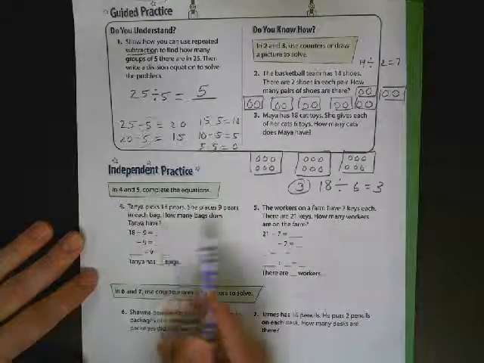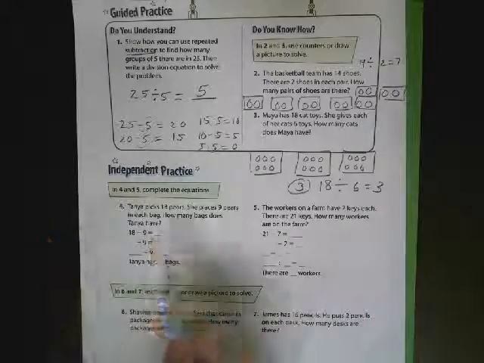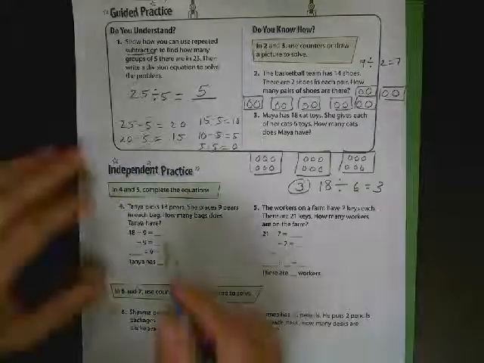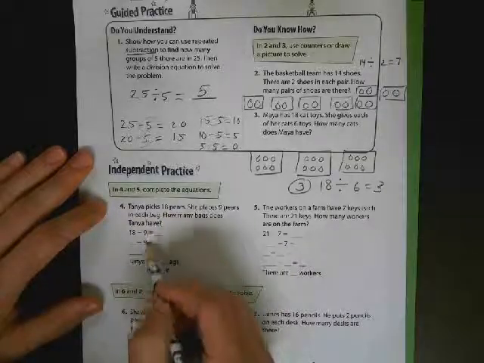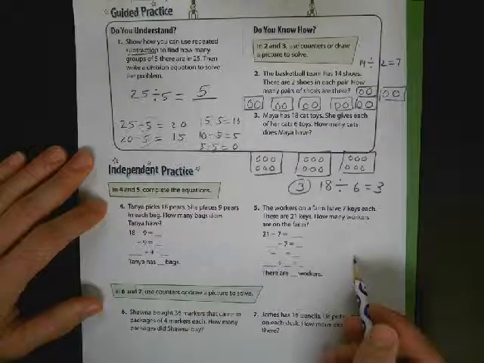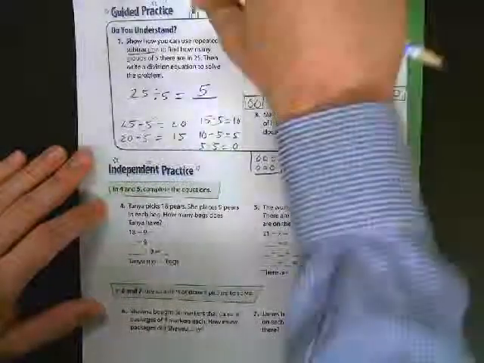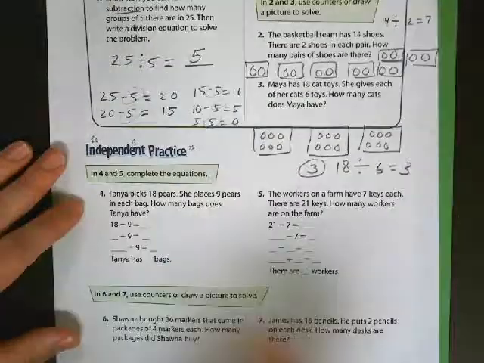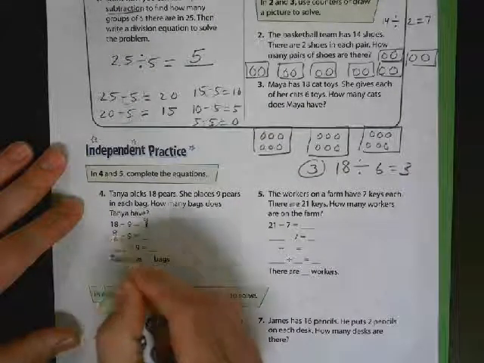Tanya picks 18 pairs. She places 9 pairs in each bag. How many bags does Tanya have? Let's take a look. Well, 18 minus 9. So this is what they're doing. They're going to do repeated subtraction to figure out the division equation. What does that look like? I'll zoom in a little bit so you can see. 18 minus 9 is 9. And 9, this comes down. 9 minus 9 is 0.